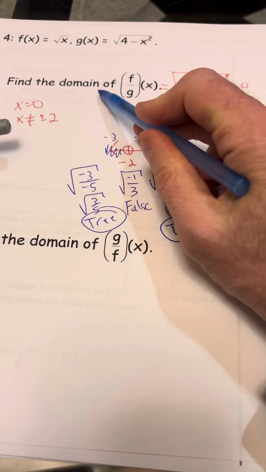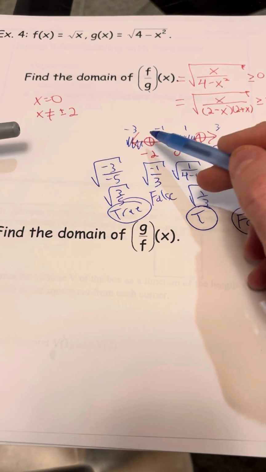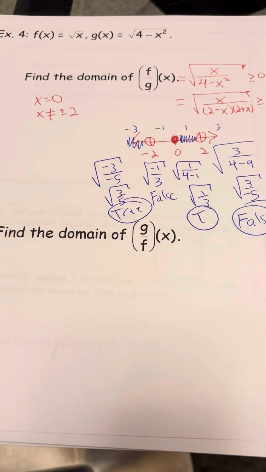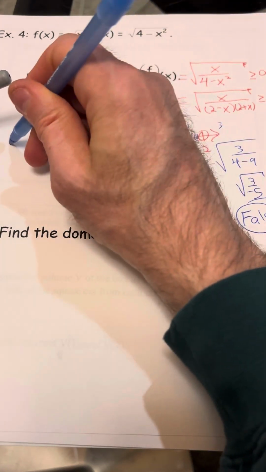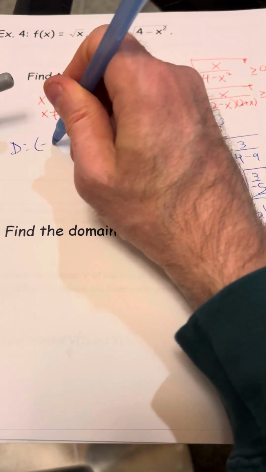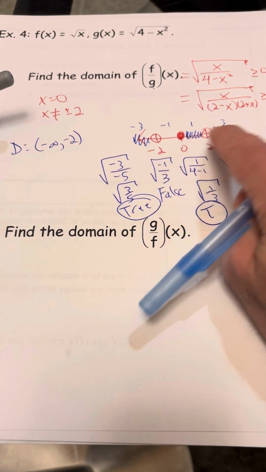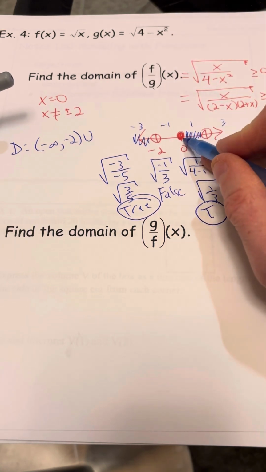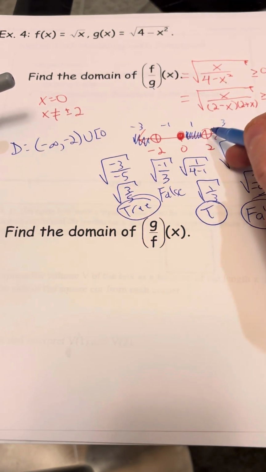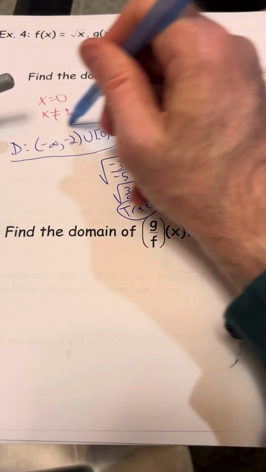So for the domain of f divided by g of x, that quotient, we've got 2 intervals where it is true. So our first interval, going from left to right, is negative infinity to negative 2, open dot, so that's not included, so parenthesis there. Then union, starting at 0, since it is a closed dot, 0, 2, again open dot, positive 2. So there is that one.